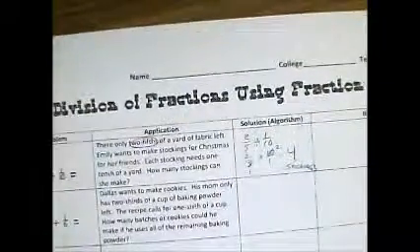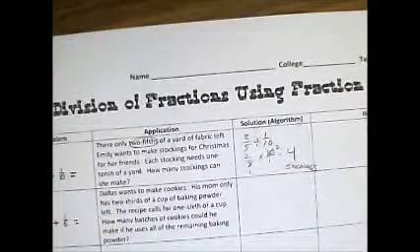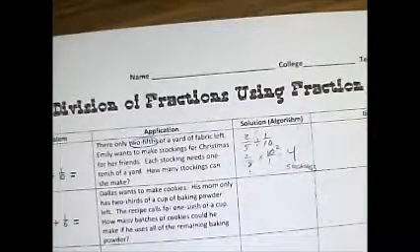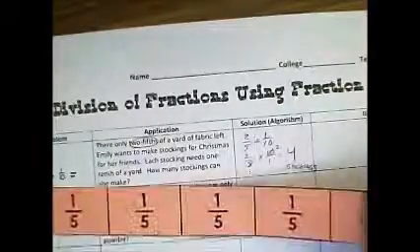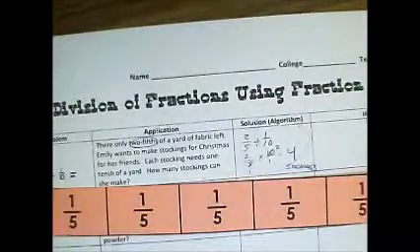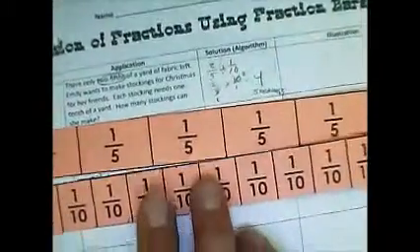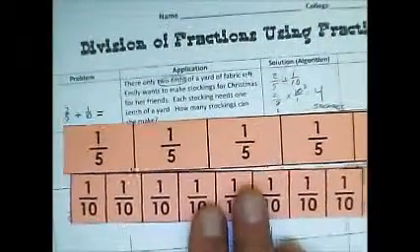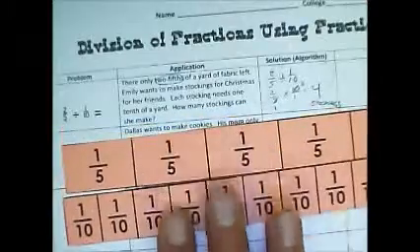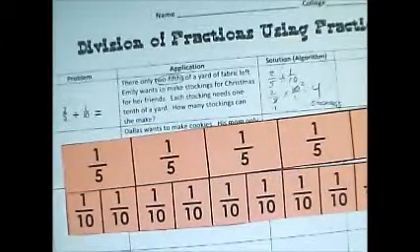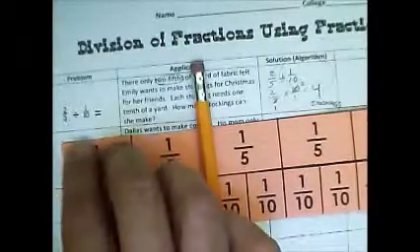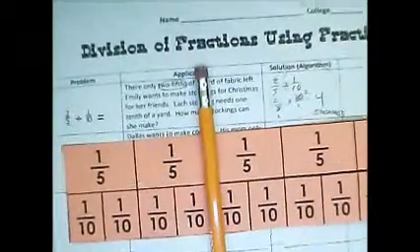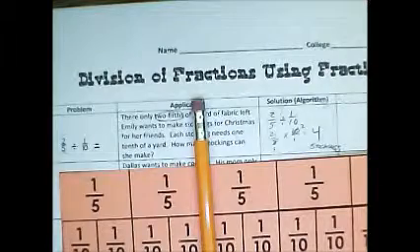Okay? Now, let's actually illustrate this. What two number fraction strips are we going to need? 5ths and then 10ths, right? So we're talking 2/5, and we want to know how many 1/10 pieces fit into 2/5.